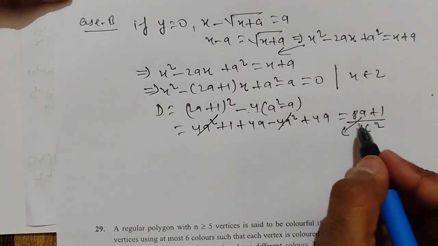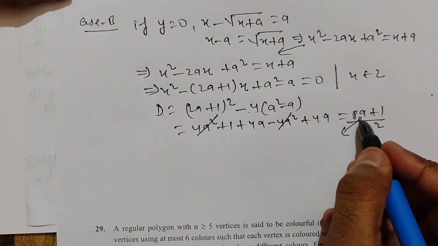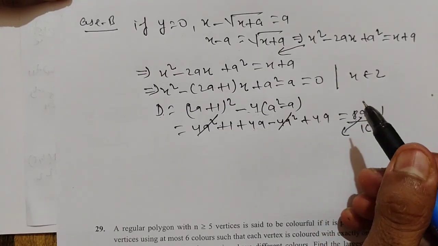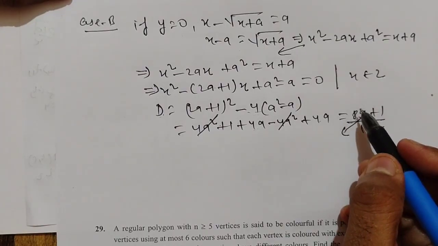And if we see here, if we take a is equal to 91, then this will satisfy the condition, because we cannot take a is equal to 1 here.